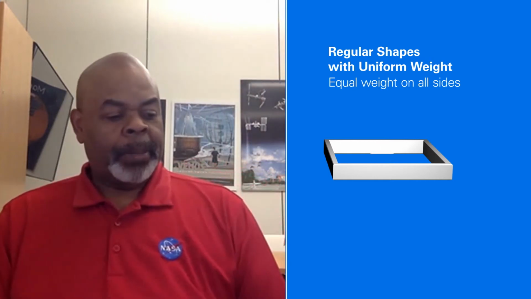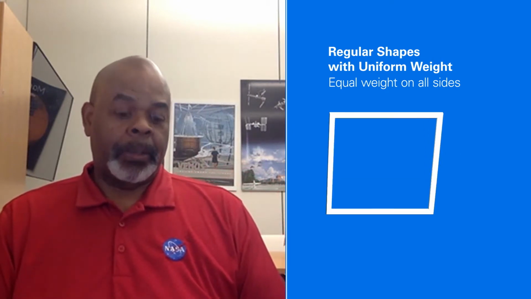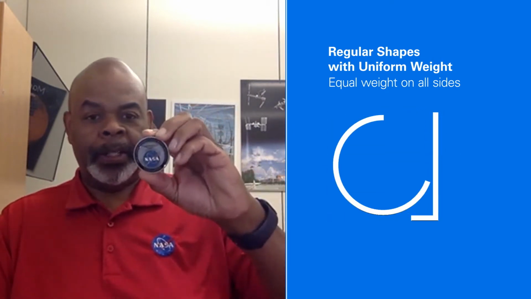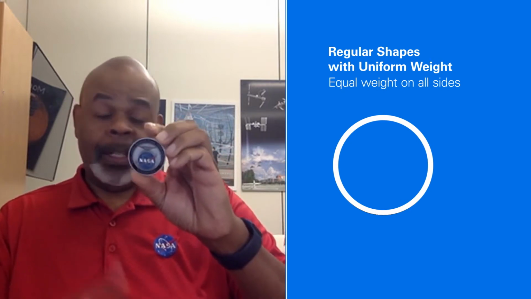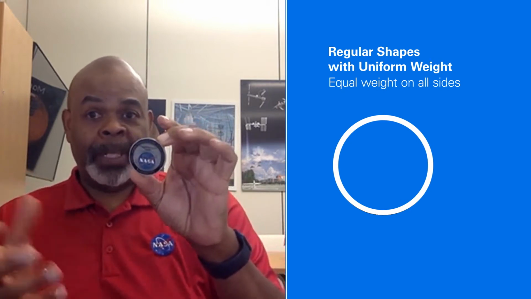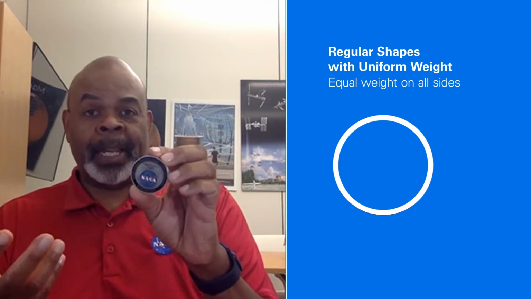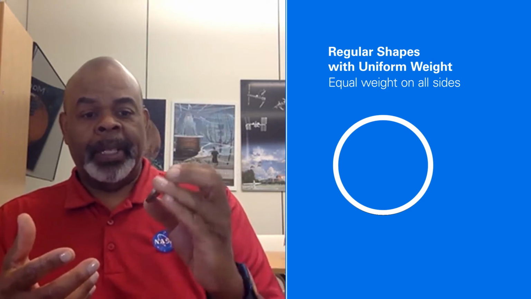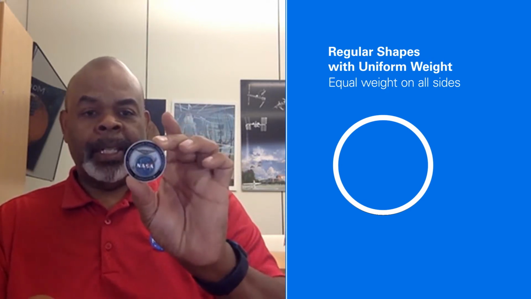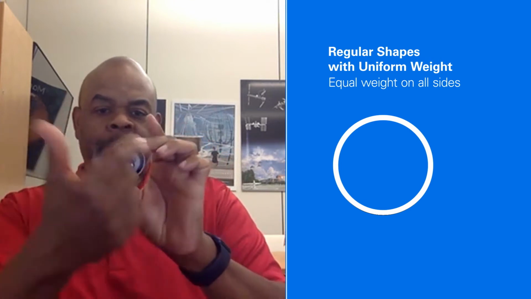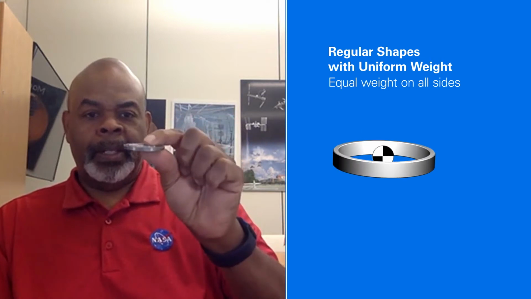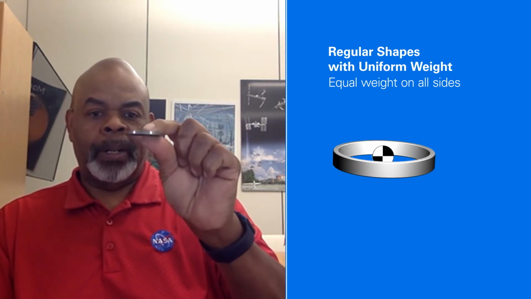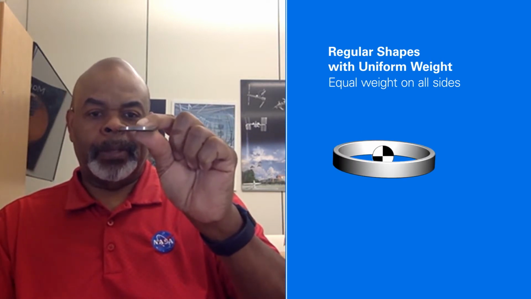So if you can eyeball the center of gravity with a square rock, it's easier to eyeball the center of gravity with a circular coin. Again, it doesn't matter what shape it is. It doesn't matter what it's made out of. This is made out of metal and it's got some paint on it. But again, with the circle, the average is right in the center of the circle, and the center of gravity would be somewhere halfway through the coin thickness.